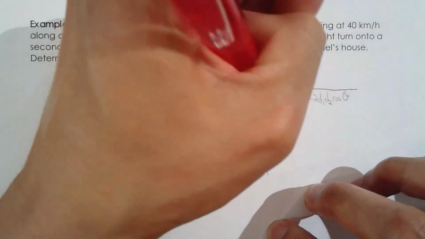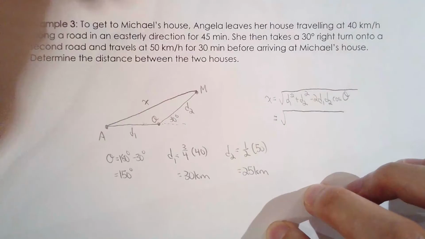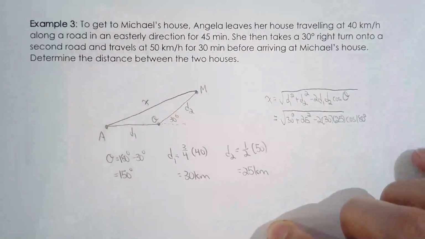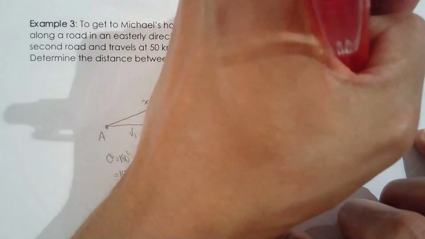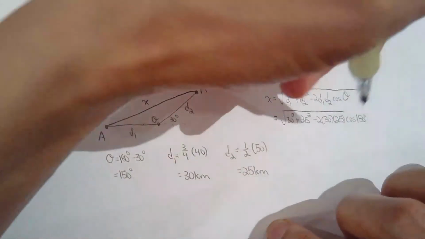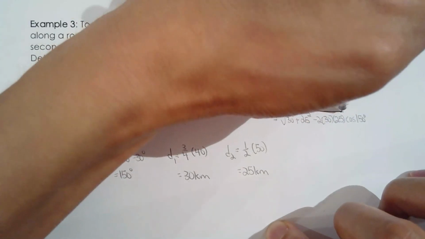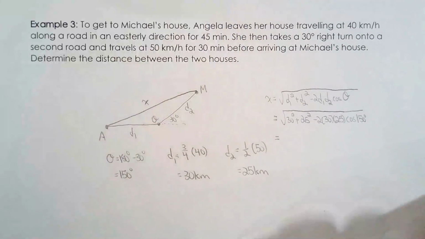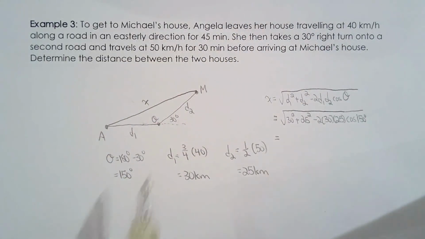All right, I'll punch it in. I'll just do one extra step. So we said 30 squared plus 25 squared minus 2 times 30 times 25 times cosine of 180, not 180, 150. If it was 180 degrees, that would be going in the other direction. Actually, wait, sorry. If it was 180 degrees, she didn't turn at all. She's just going straight. Sorry about that. If it's 180 degrees, she's going straight ahead. No turn at all.